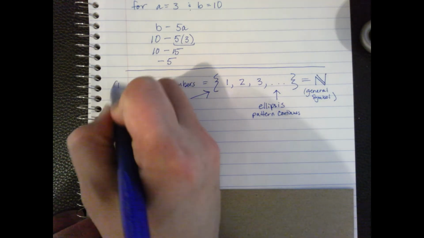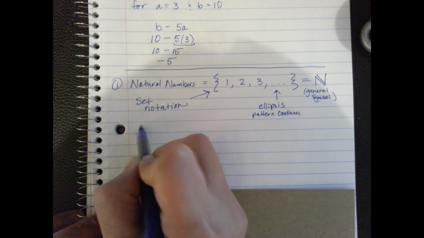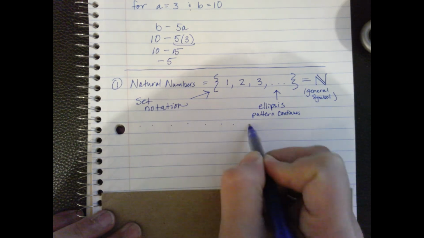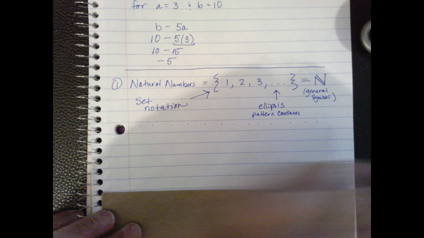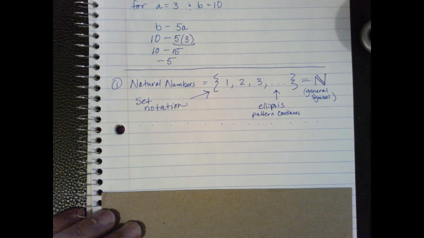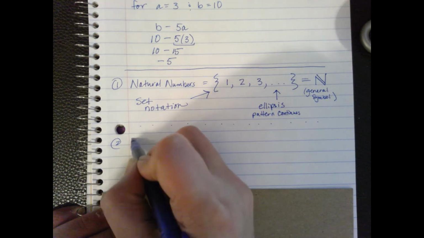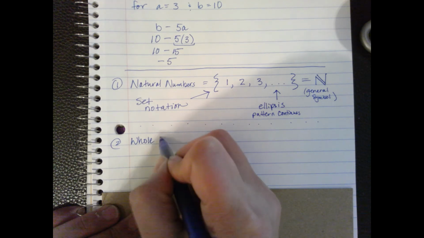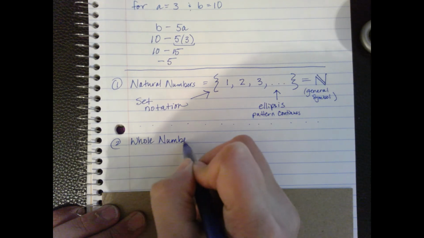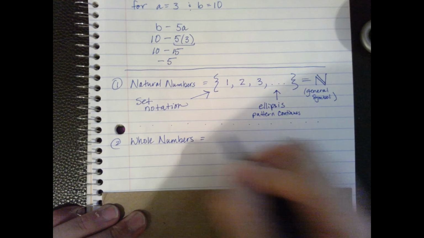So this was our first set. The second set of numbers that we're going to talk about is the whole numbers. Okay.